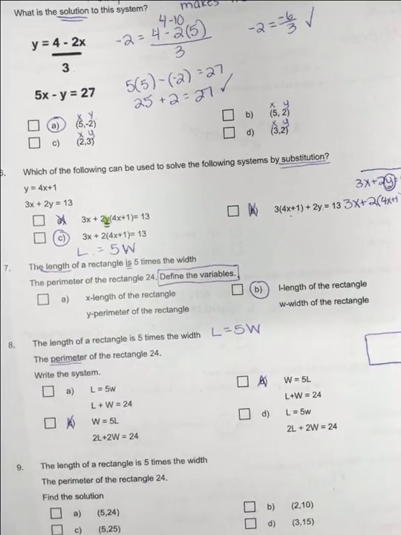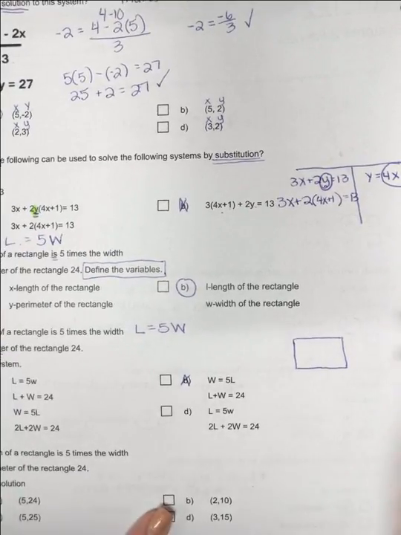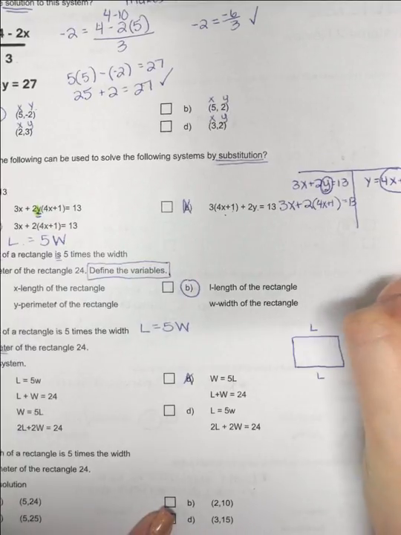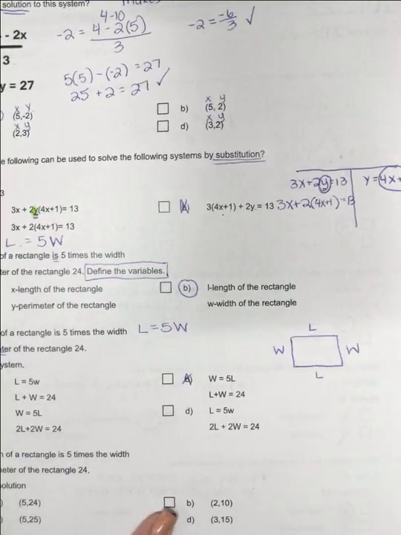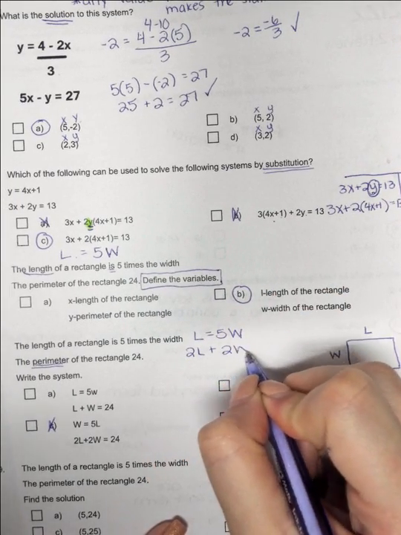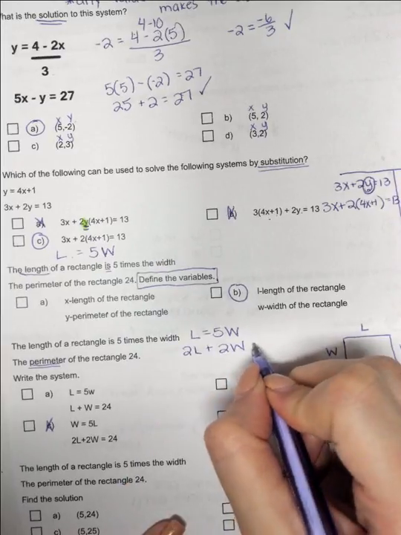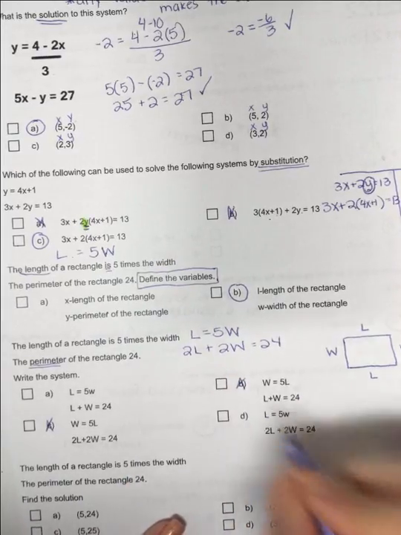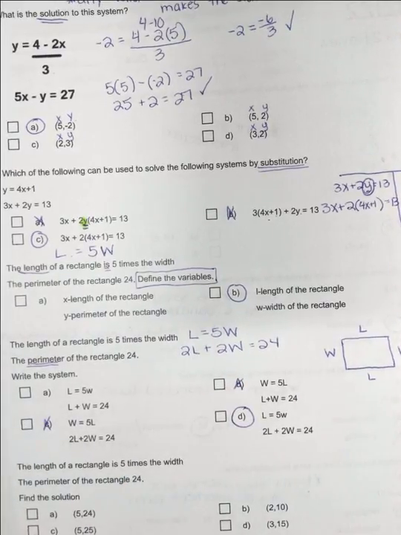Hopefully you'll know we add up all the sides, right? Here's our rectangle. We're going to add up all the sides. Length, length, width, width. So if I add them all up, how many lengths do I have? 2 lengths, 2 widths, and it equals 24. So there's your answer.